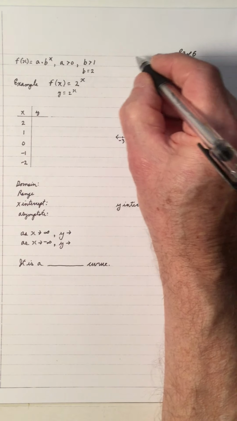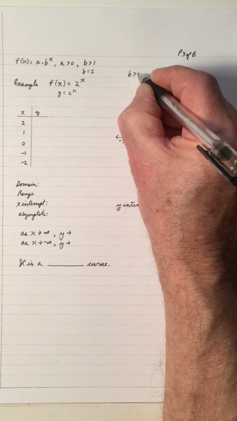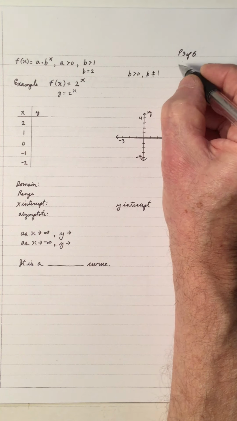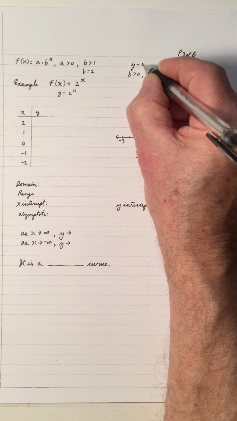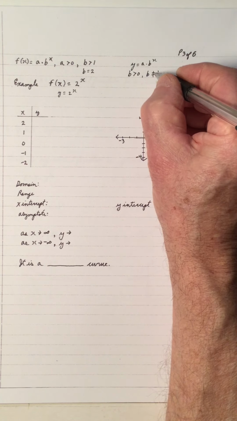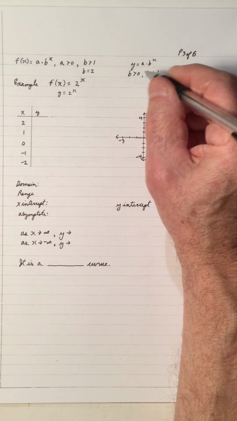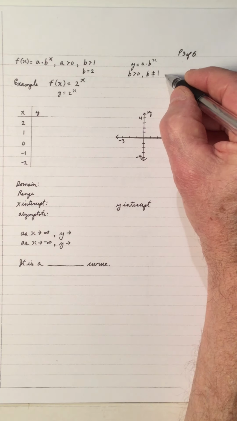And just to repeat, remember the base of an exponential is greater than 0 and not 1. That's true for y = a times b to the x. The base is greater than 0, not 1. So on the previous page, we looked at the base between 0 and 1. Now we're looking at the base which is going to be greater than 1.